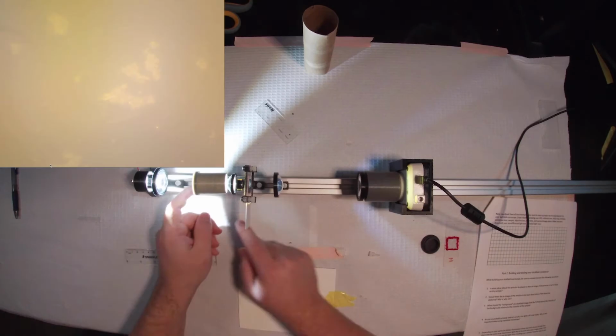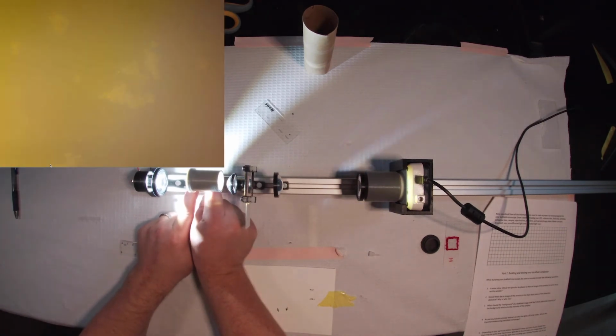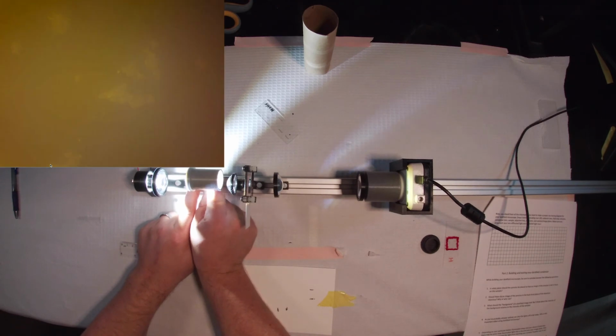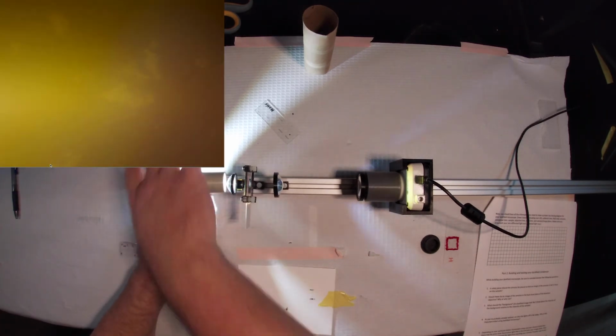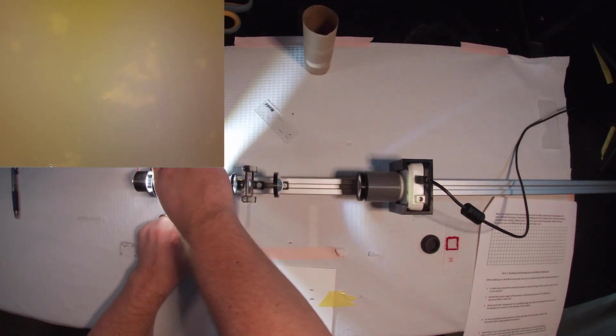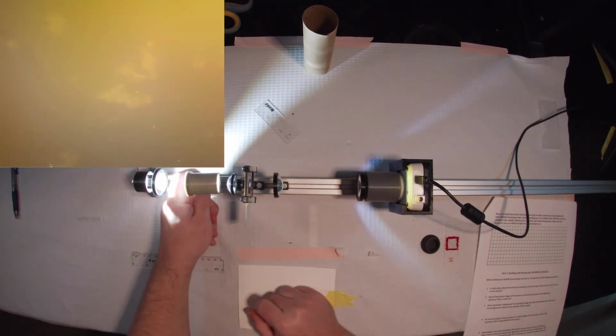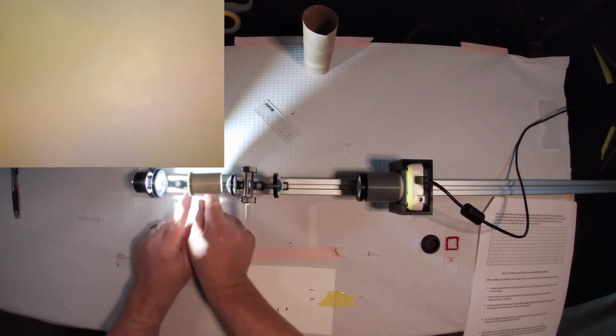Right, and if I remove this annulus and we effectively switch back to brightfield, you'll see the difference that it makes.